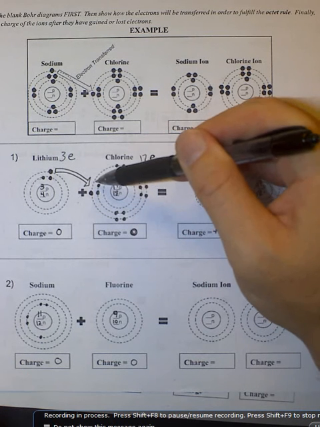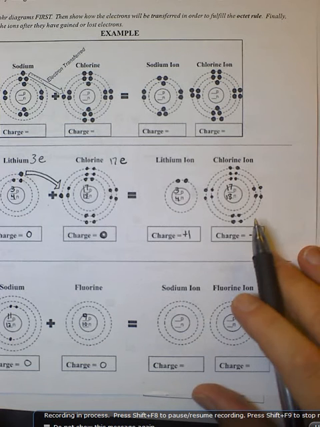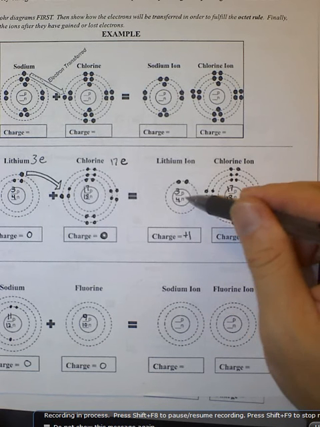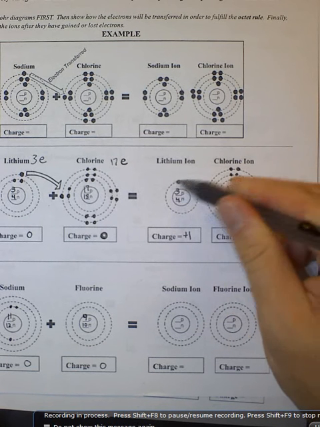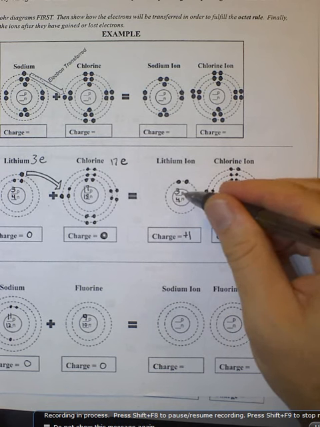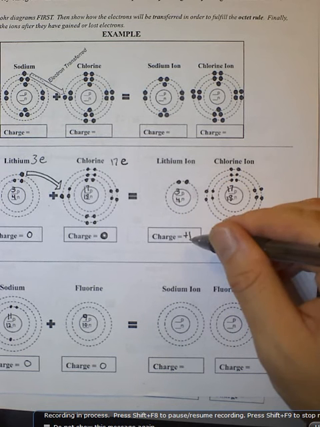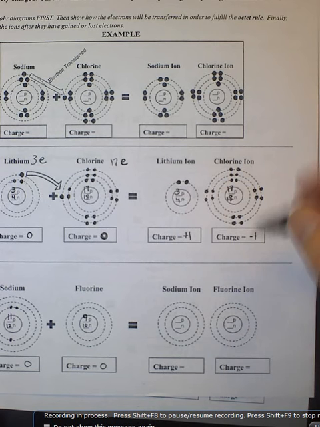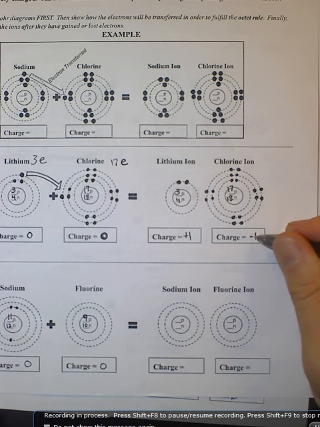And what we see then is lithium has 1 shell with our 2 electrons. It's filled, it's nice and happy. But we do have 1 extra proton, so it has a charge of +1. Over here, we've gained that electron, so we have 17 protons, but we have 18 electrons, 1 extra negative, which means we have a charge of -1.